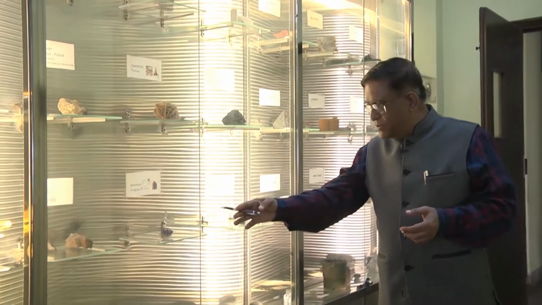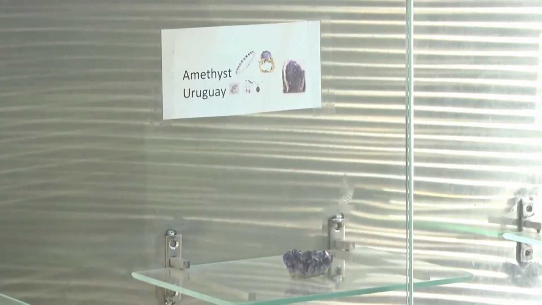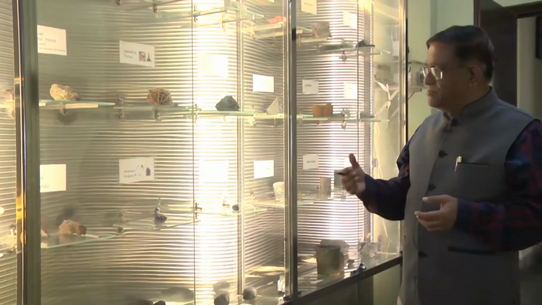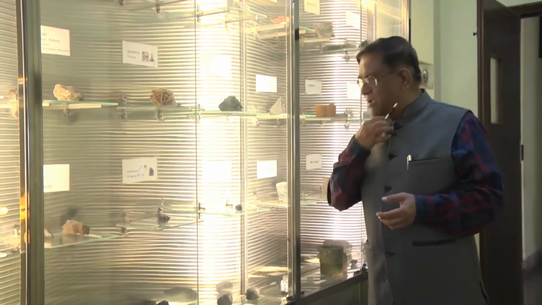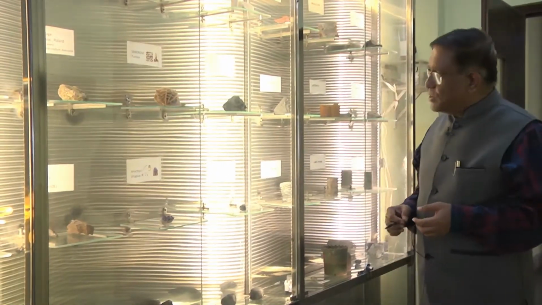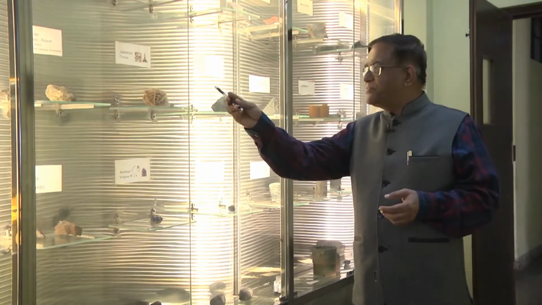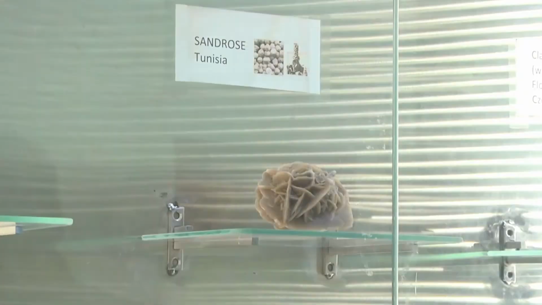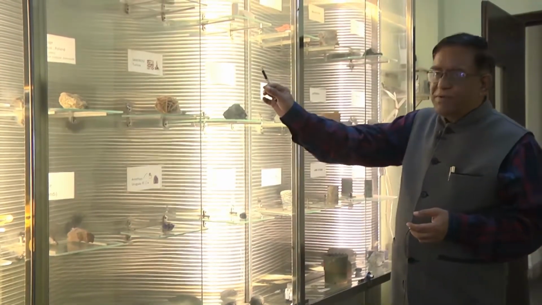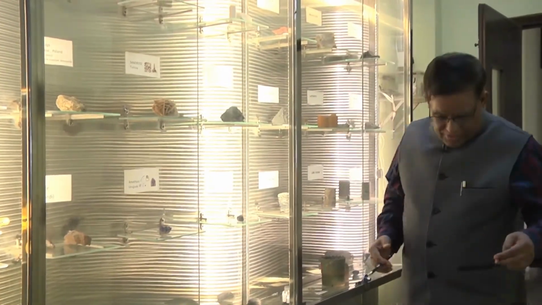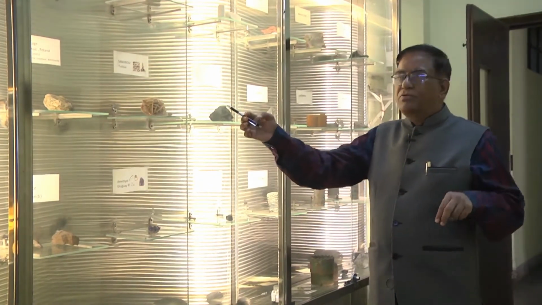You can see a piece of amethyst here, which many of the ladies may be wearing in their garments, or for home decorating, you may keep a sand rose. In Tunisia, such sand roses are available. You keep some perfume over here, and your drawing room will give a good fragrance.